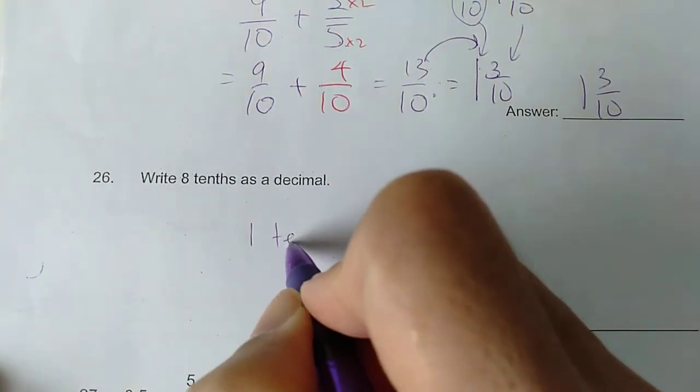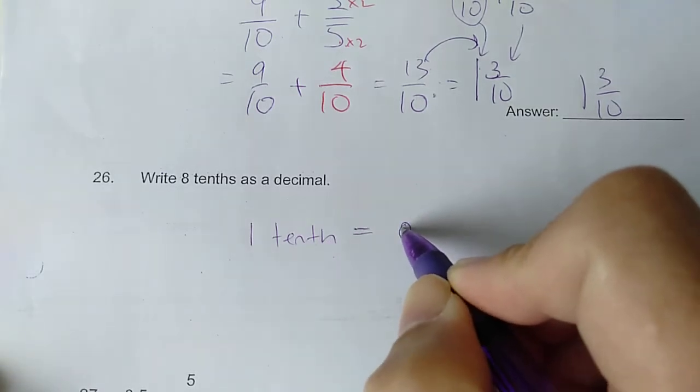So 1/10, just to revise with you, is 0.1.